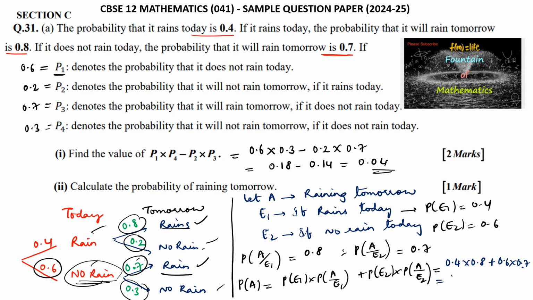So here we can write 0.32 plus 0.42, which is 0.74. So 0.74 is the answer for the second question. The probability of raining tomorrow can be taken as 0.74. Okay.